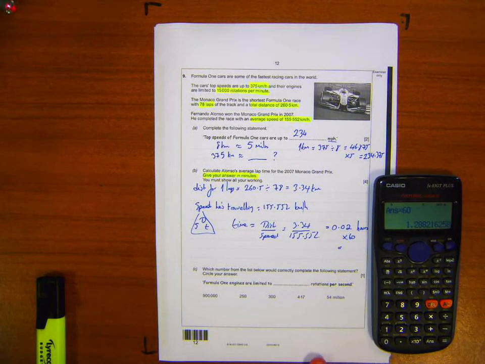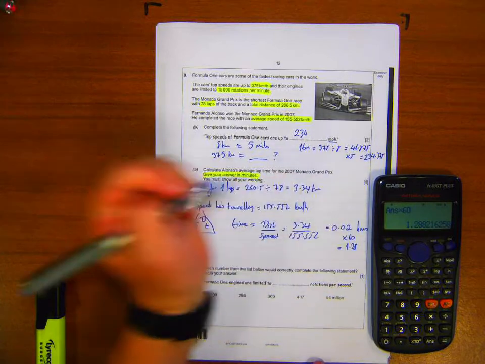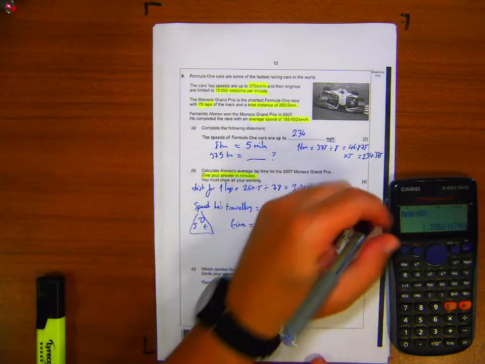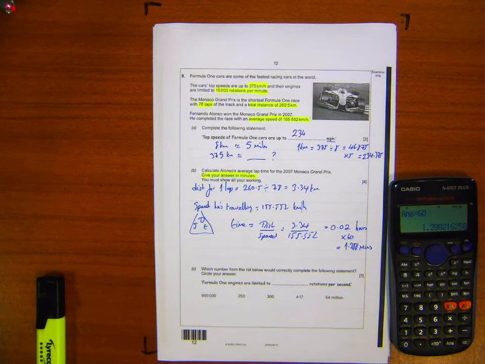So it's 1.288 minutes. If you go half an hour, 0.5 of an hour, times 0.5 by 60, you get 30 minutes. Yes, you're timesing by 60.